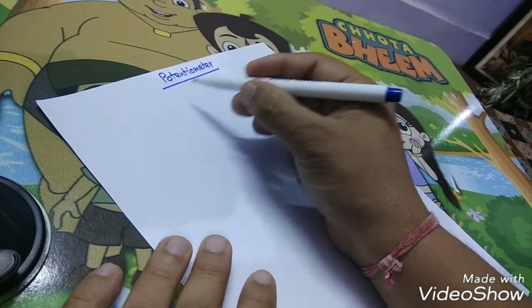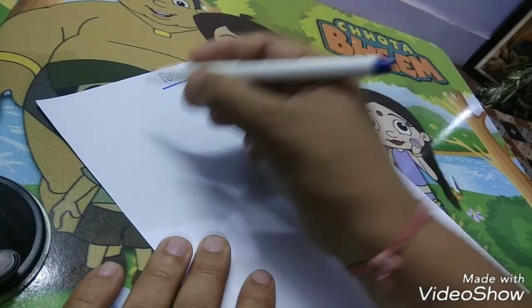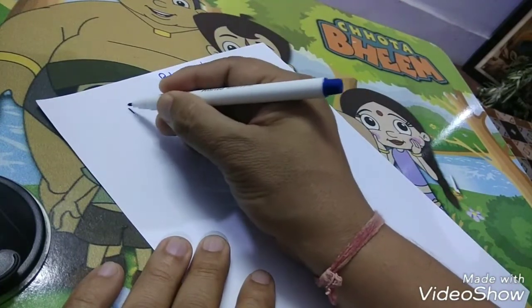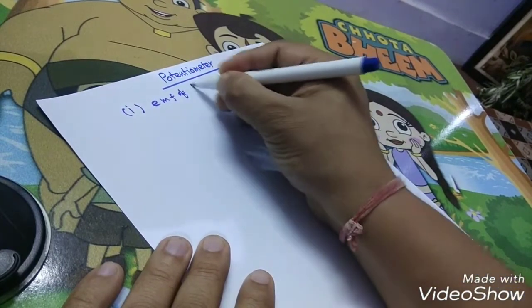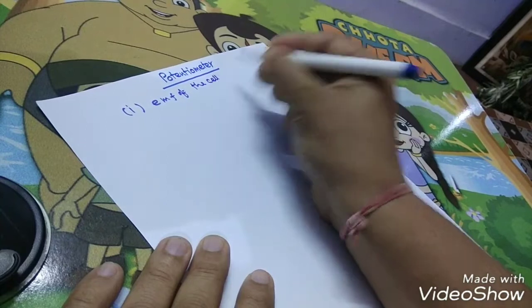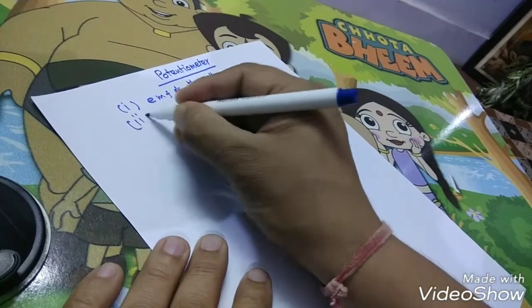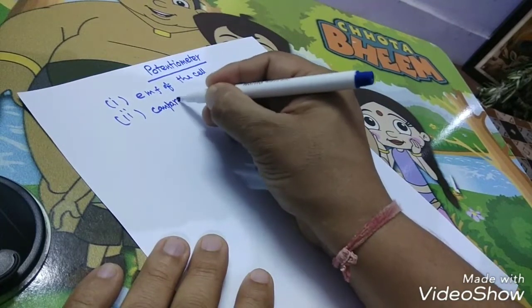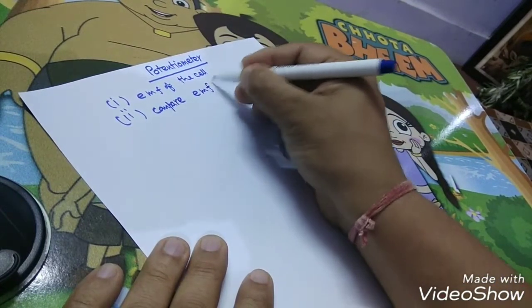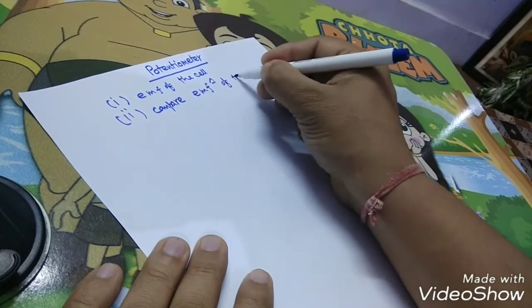It is a device which is used to measure EMF of the cell. Number second, it is used to compare EMFs of two cells.